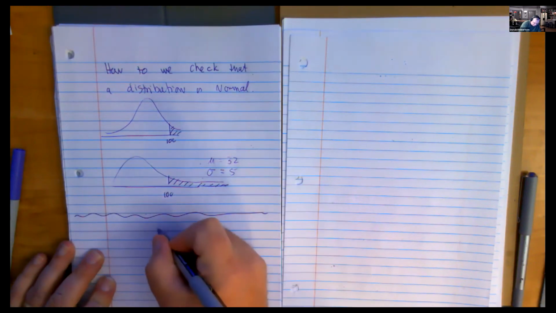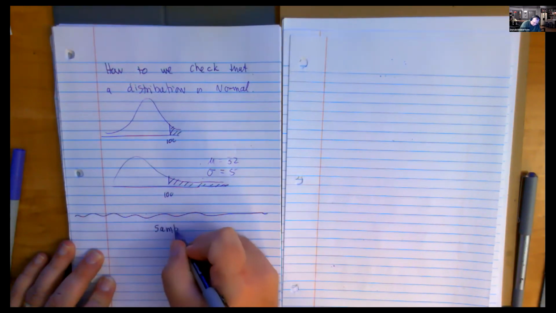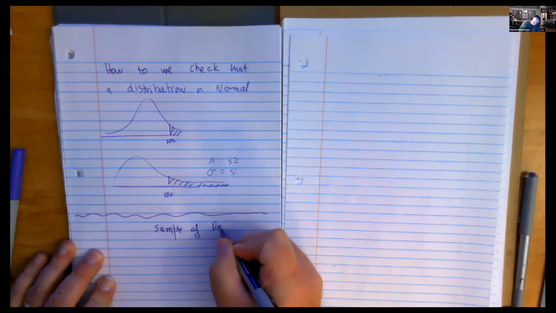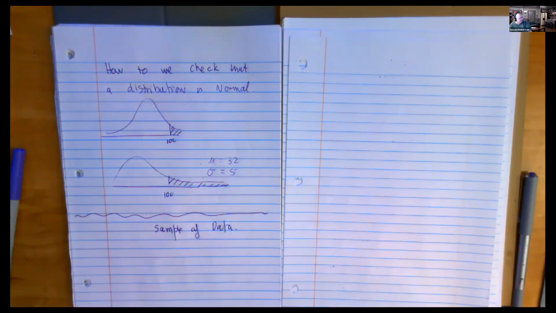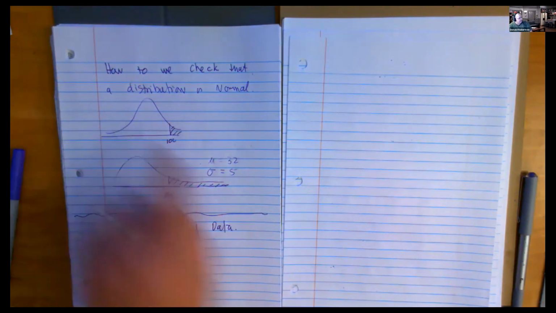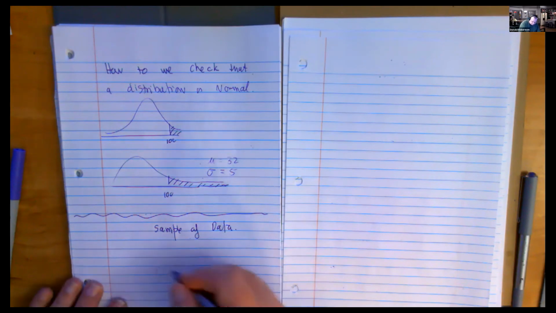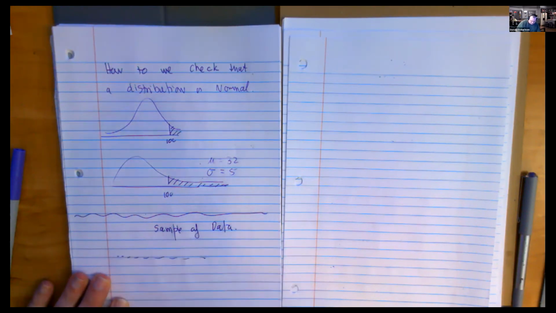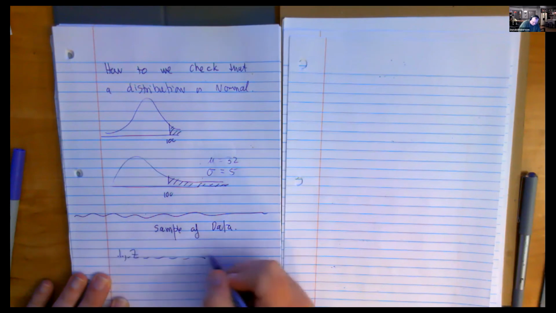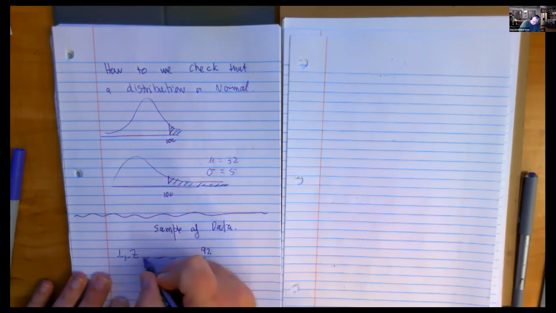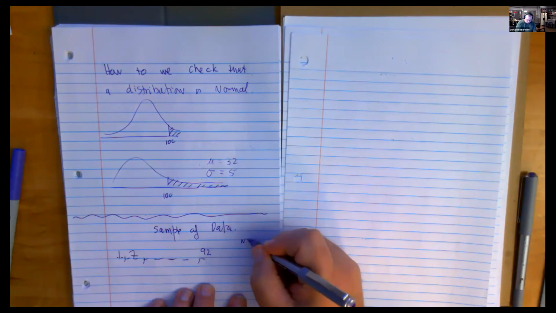You tend to do this when you only have a sample of data, so you don't have the entire population to make a picture of. All you've got is a little sample of, say, 20 numbers, and you still want to use that information to make predictions about what the whole population would be like. Imagine you've got 20 numbers: 1, 7, and you finish with 92.